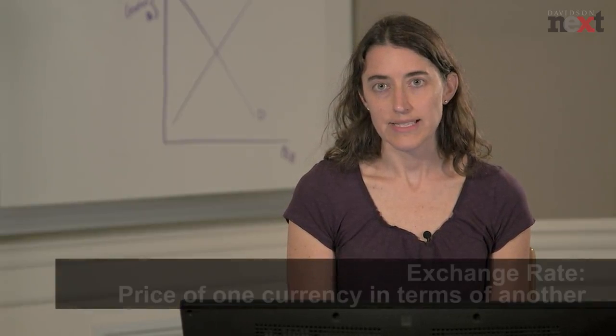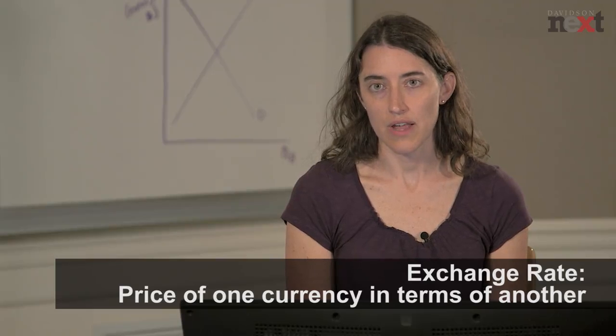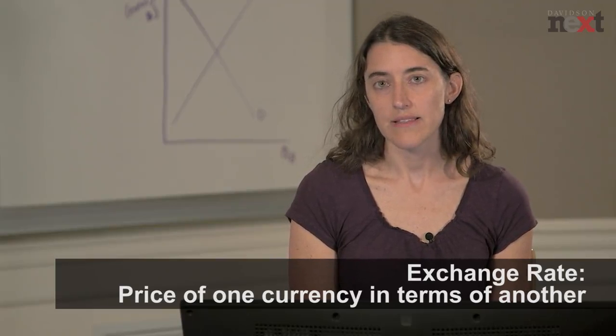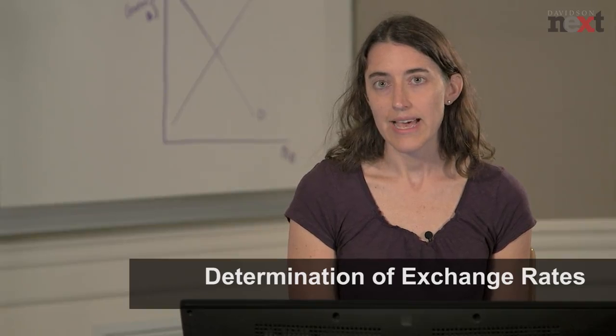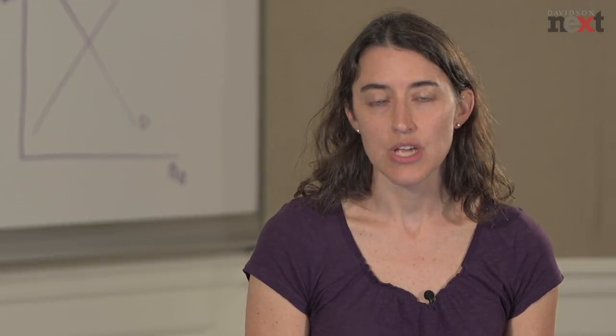So where does an exchange rate come from? Remember that an exchange rate is simply a price of one currency in terms of another. Like any price, the equilibrium exchange rate is simply determined by supply and demand in the relevant market, in this case, the market for a particular currency. Now let's think about what the supply and demand curves look like. As we do this, it will be important to understand who is represented by the supply curve and the demand curve in each of the foreign exchange markets.